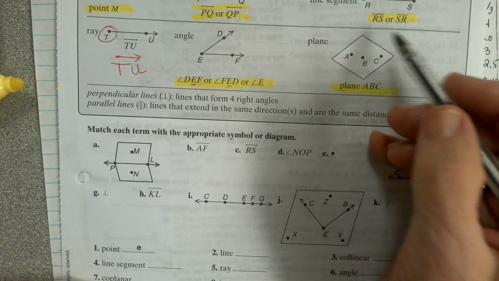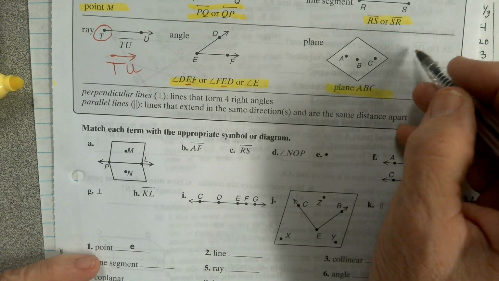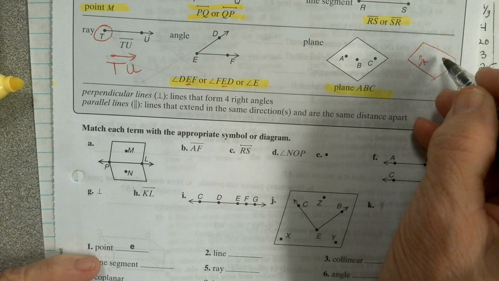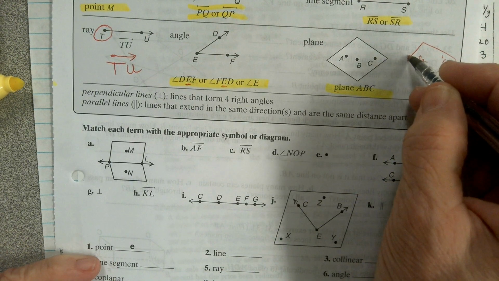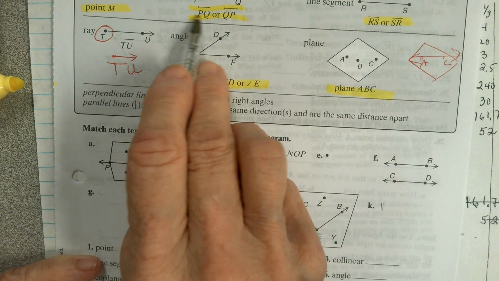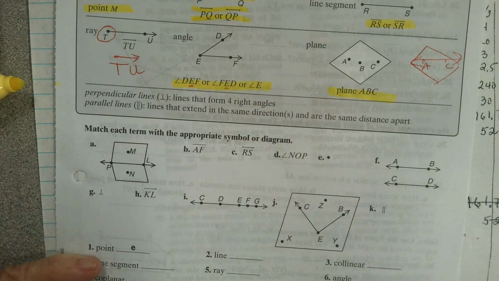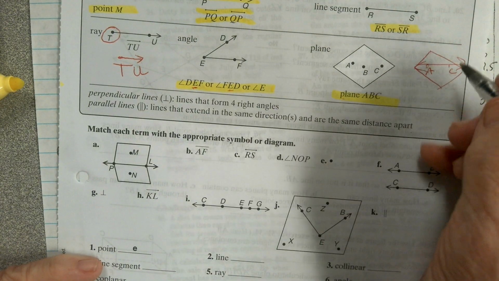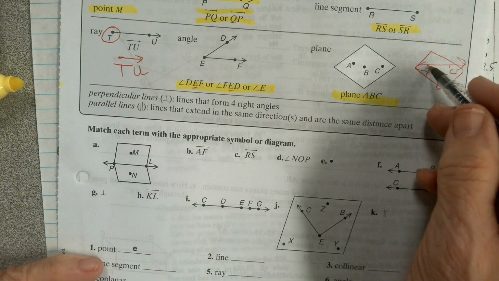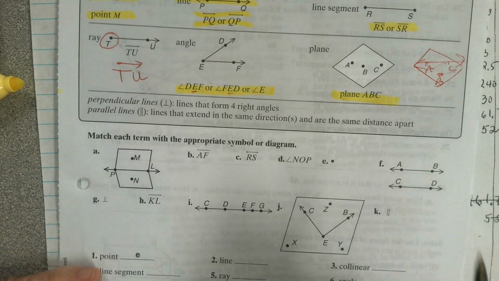Let me go back. Because a line, if I just have this, and I put AC, that could also be a line if I just have AC, the line AC. So you have to secure a plane by naming it by 3 points. So that cannot be a line. So that indicates the plane.